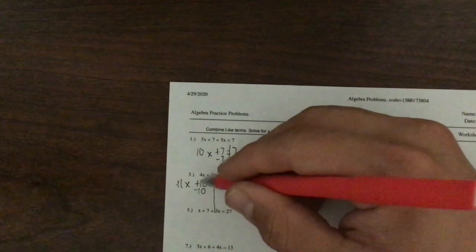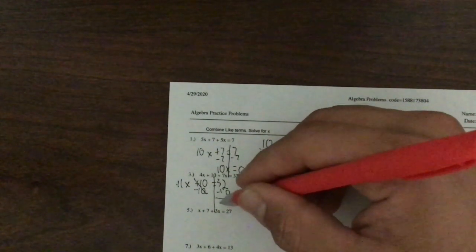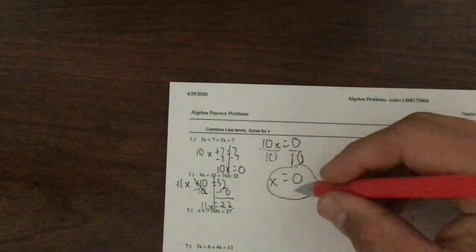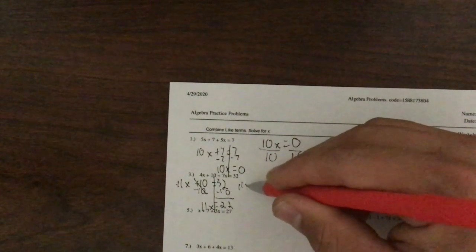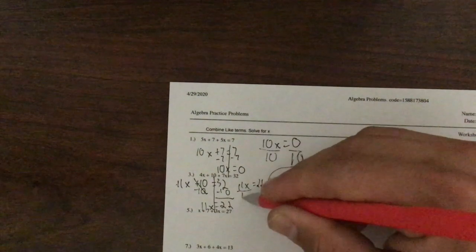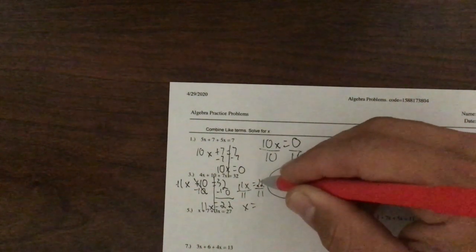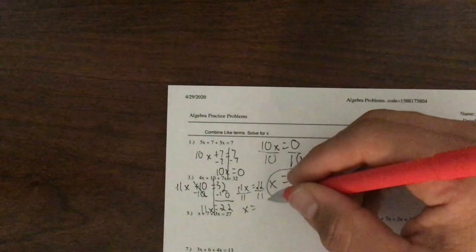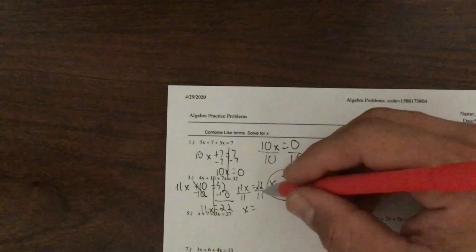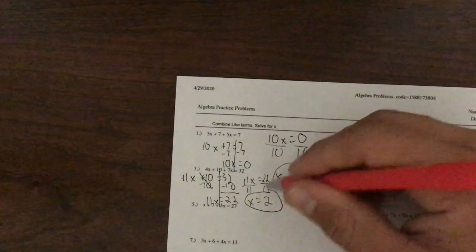So minus 10, because remember we do the opposite to cancel out. So minus 10. So over here I get 22. Over here I'm left with 11x. Write it up here so I have a little more room. 11x equals 22. Alright, we'll divide by 11. Over here we divide by 11. I get x. And 22 divided by 11, when you put that in your calculator, it is 2. Two 11s make 22. So x equals 2. Ta-da!